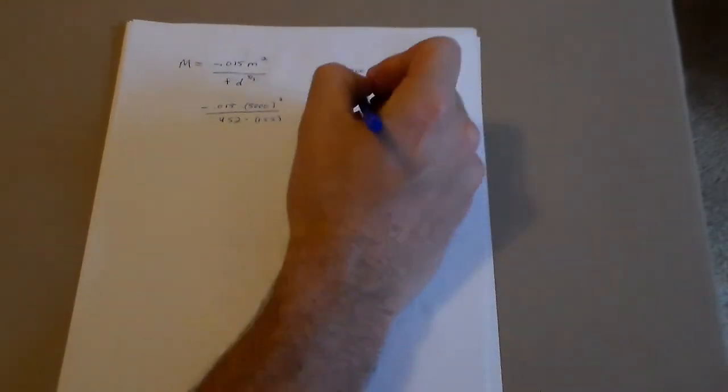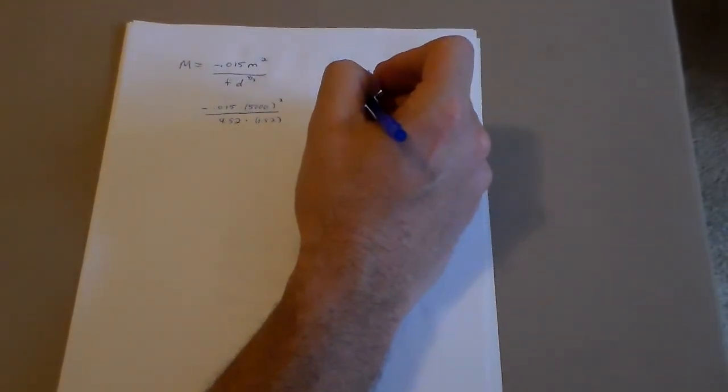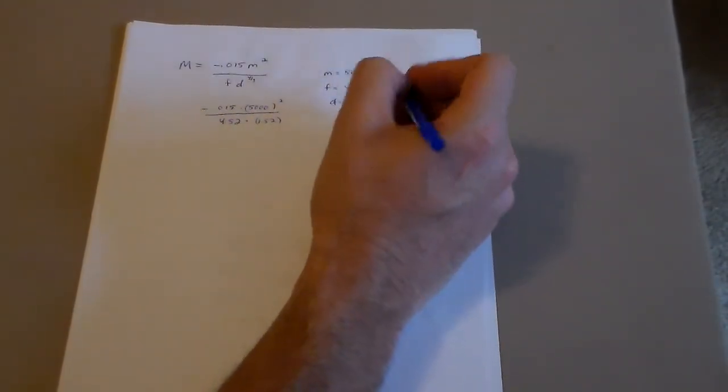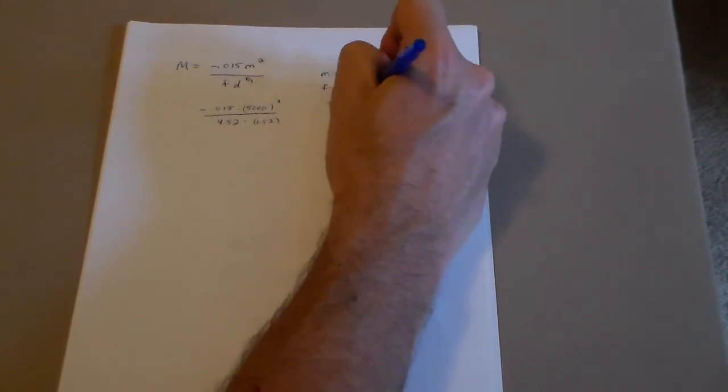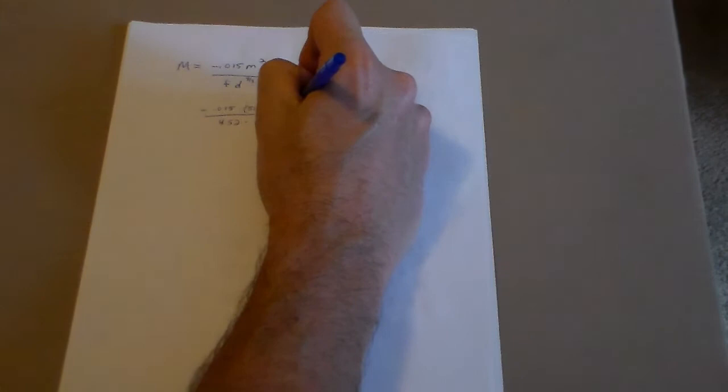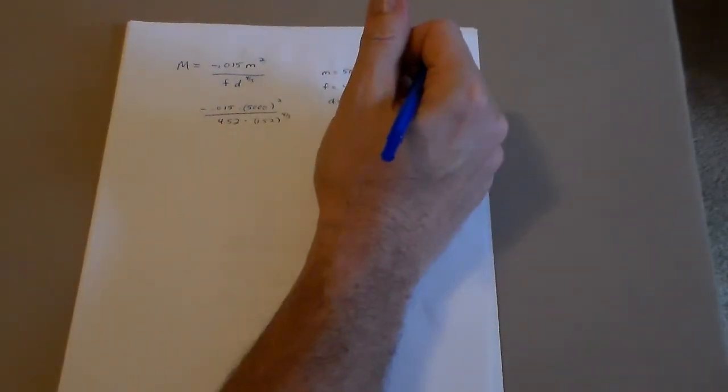Okay. Over F 4.52 times, and then we have 1.52. That should have been 1.52. 1.52 to the 4/3. And now it's just a calculator problem, all right? We gotta do the 5,000 first.